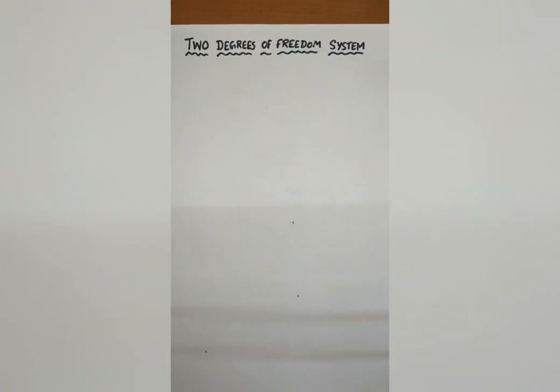In the previous video, we have seen about single degree of freedom system. We have seen the lumped mass concept, and we have drawn the mathematical model for single degree of freedom system. We have seen how to draw the free body diagram and how to formulate the equation of motion for single degree of freedom system.